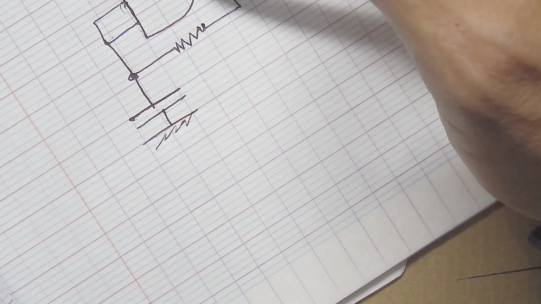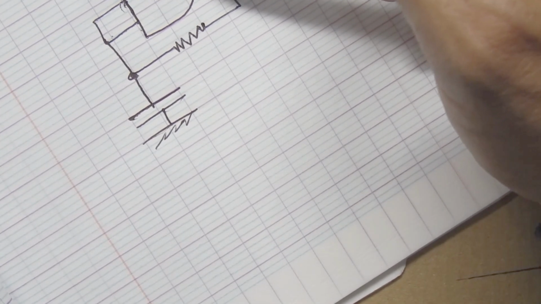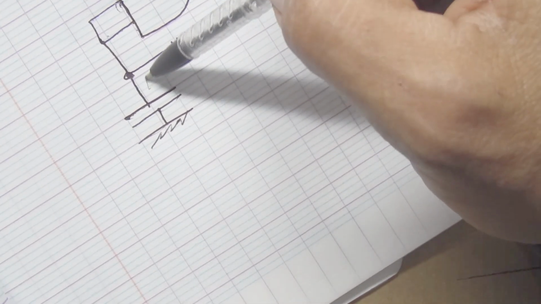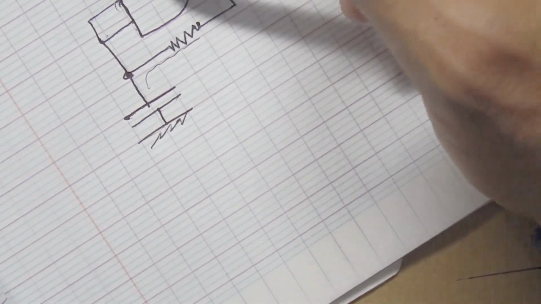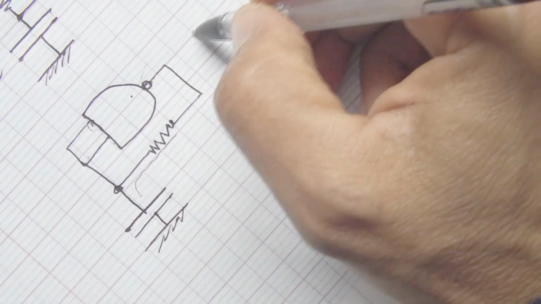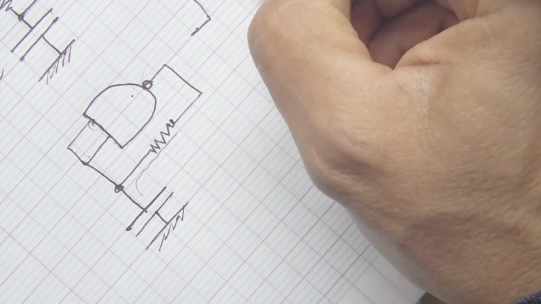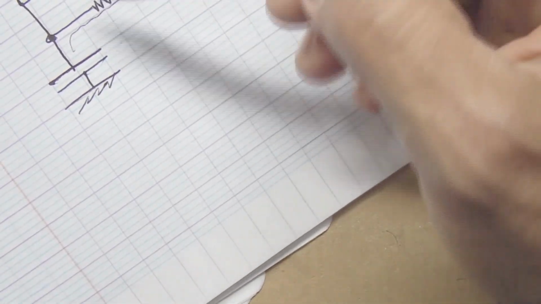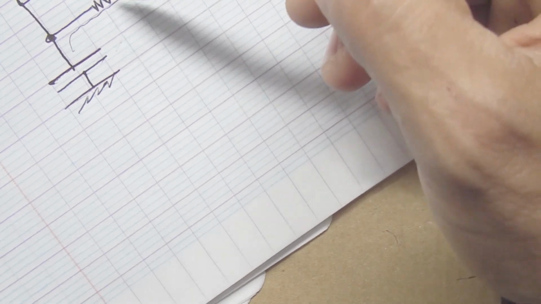The output switches to the low level, zero logic. So the capacitor will discharge over this resistor inside the gate. At the output, we can find a square wave here. And the frequency depends on tau, on the value of the resistor and the capacitor.